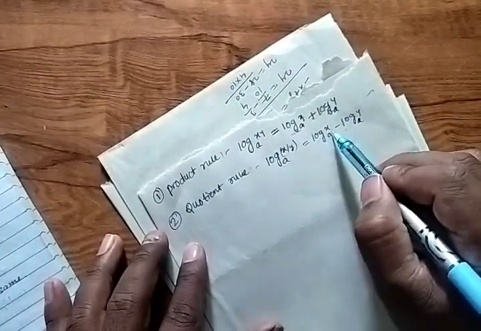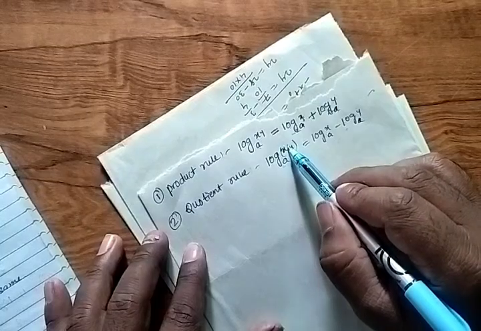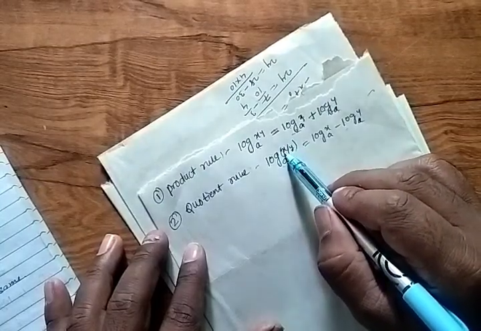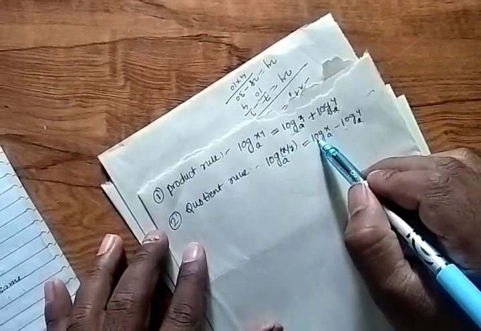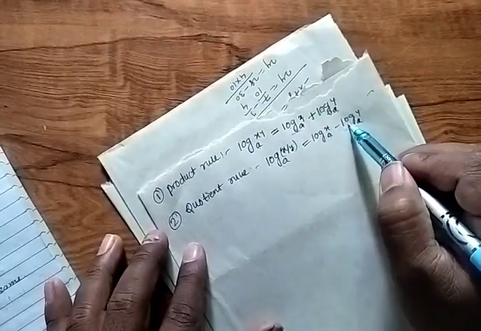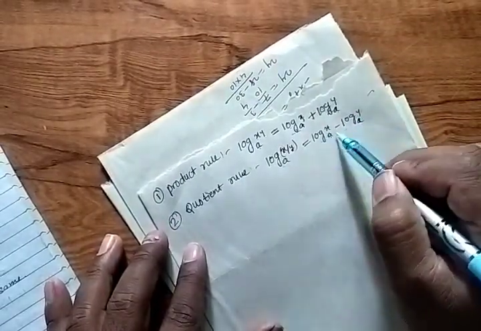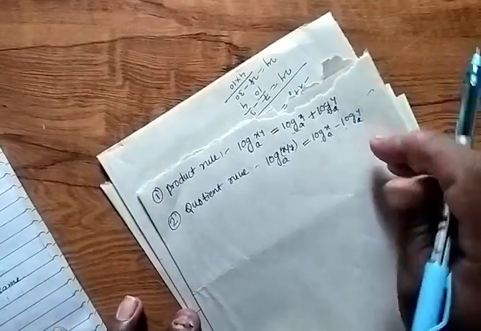Base is same, only the term which is divided, x divided by y, is converted into log of x to the base a minus log of y to the base a in subtraction form.